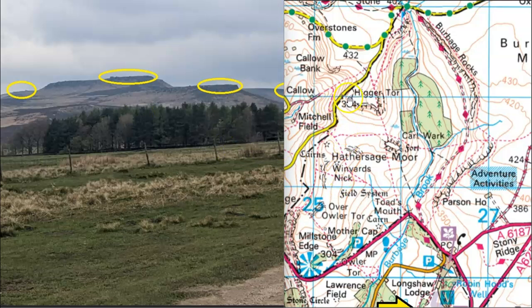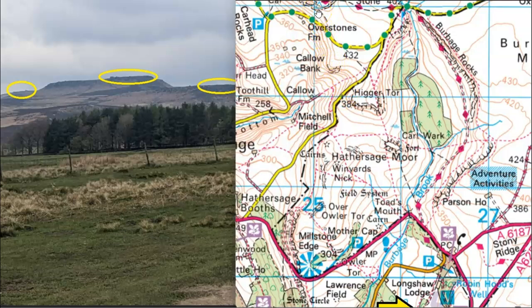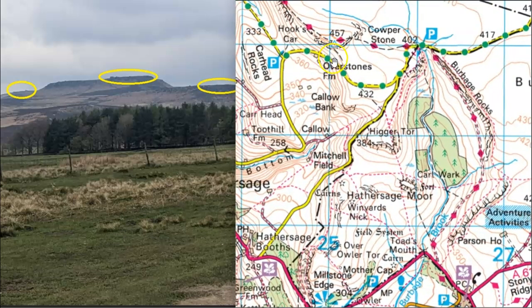So if we were to go from this arrow over the left side of Higger Tor, carry on, we get to this high point here. Just move the map. You can see there's a trig point, the 457 trig, and we're probably looking just to the left of that, to the high ground there. So that area there is that there.